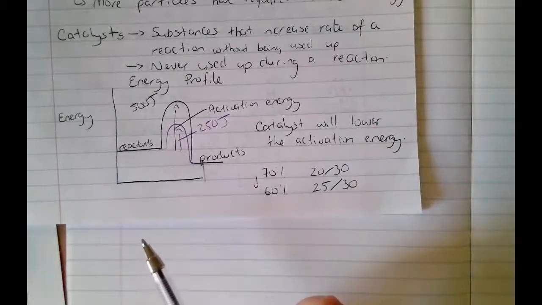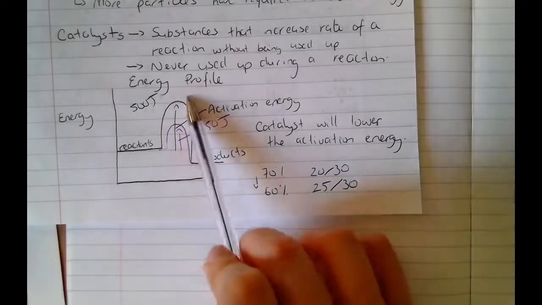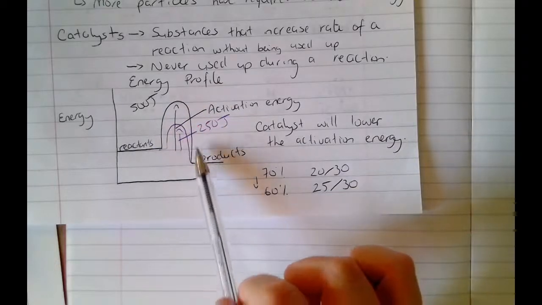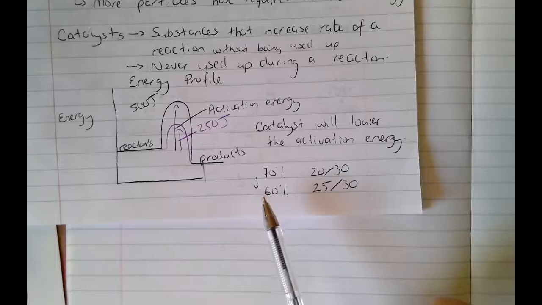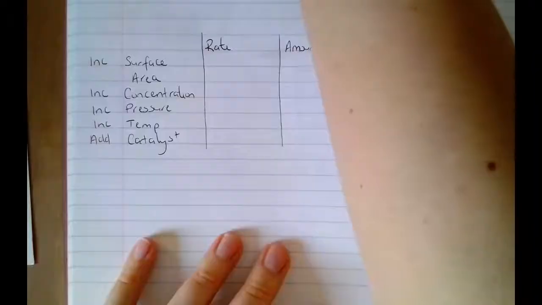It's the exact same here for a catalyst. It doesn't give the particles more energy. All it does is lower that pass mark. It lowers the amount of energy needed for the reaction, which means more particles will have the energy needed and more particles can react. In that way, a catalyst is increasing the rate of the reaction.